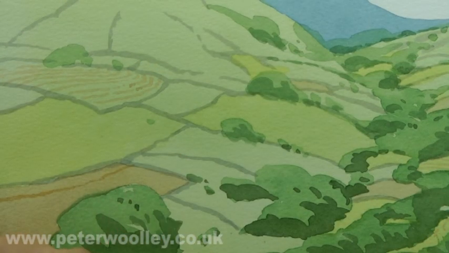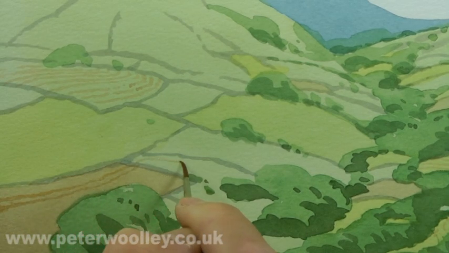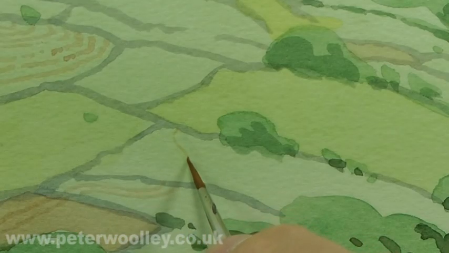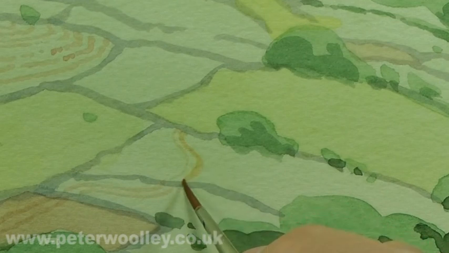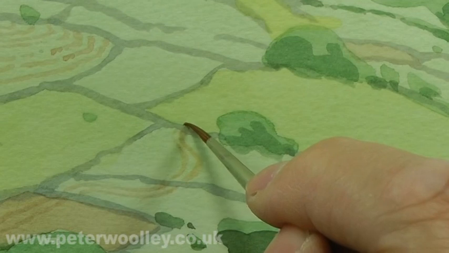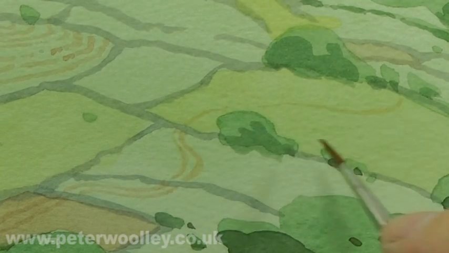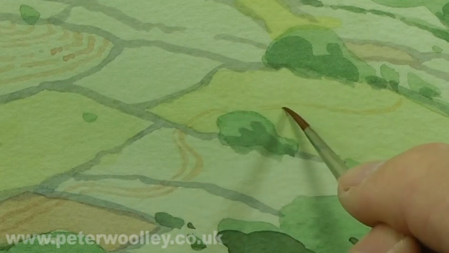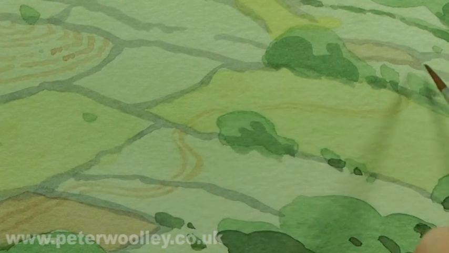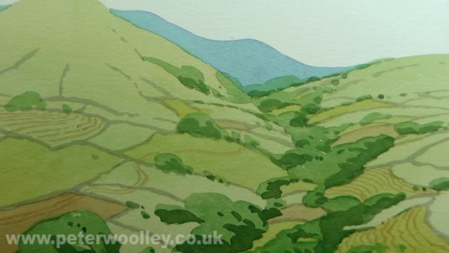Farm tracks and roads are also useful compositional elements. Not only do they follow and help to explain the contours of the land, but they also add visual interest. Tracks can help to draw the viewer's eye into a scene. If they disappear behind some trees and reappear again, then that can help to feed the viewer's curiosity and keep them interested.